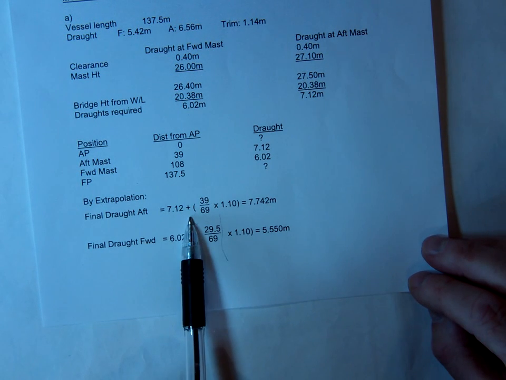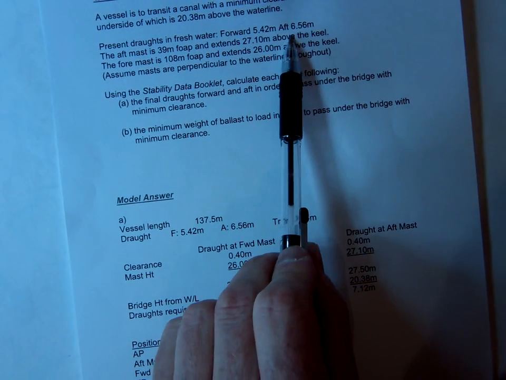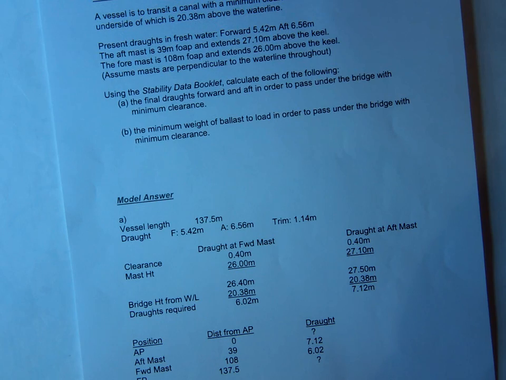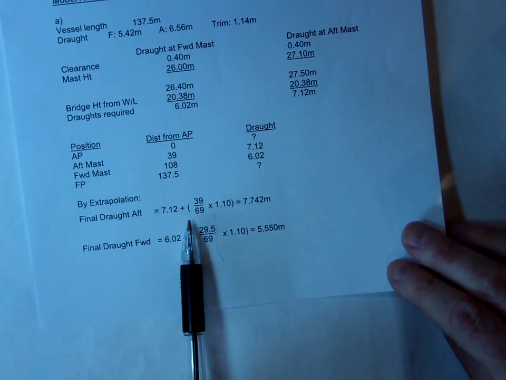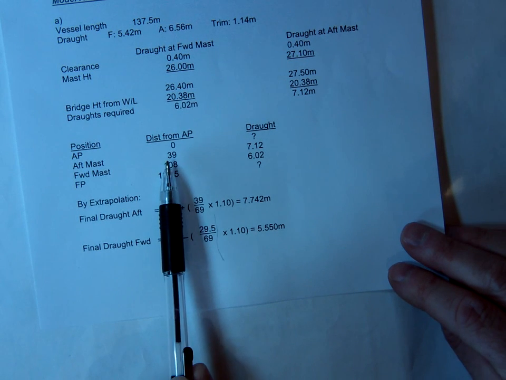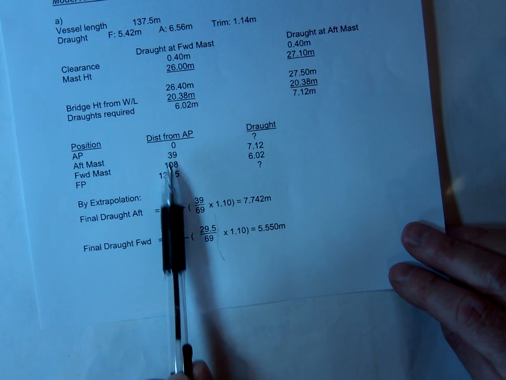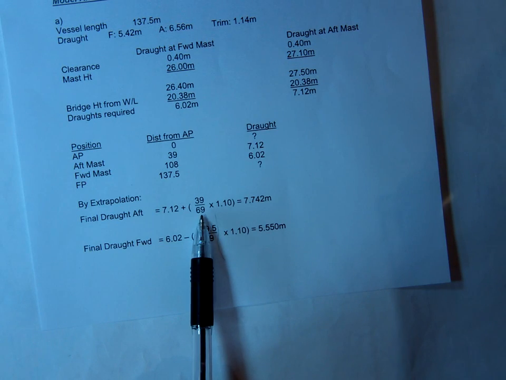Now that will be plus because we're trimmed by the stern. When we look at our initial drafts now in the water, we're at 5.42 forward, 6.56 aft, so we're trimmed by the stern, therefore we must add that value, and it's 39, which is the distance from the after perpendicular to the aftermast, divided by the distance between the masts.